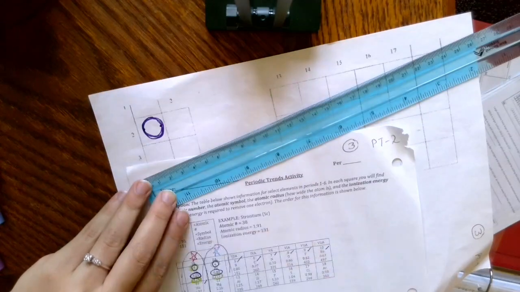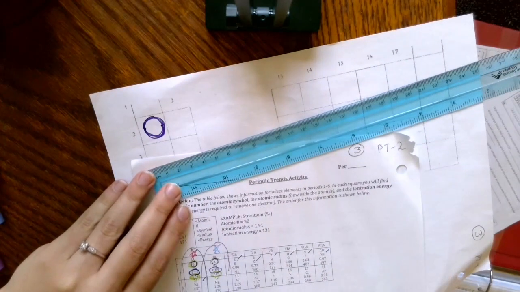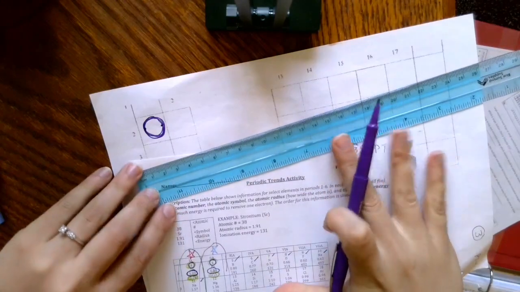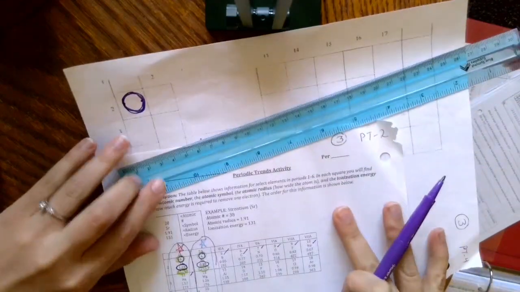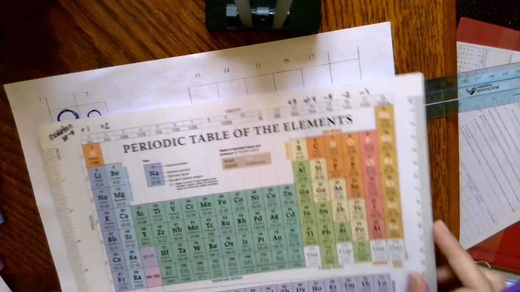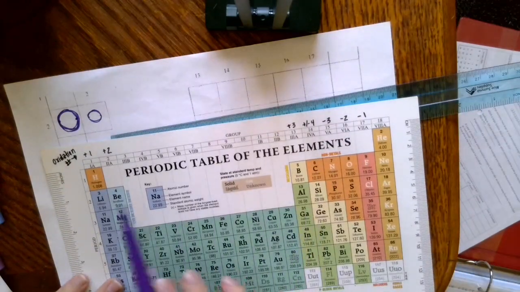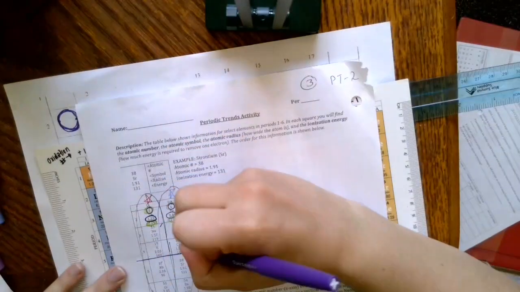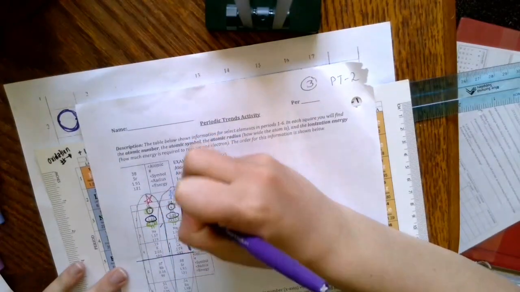And I kind of went over it a few times. If it's not a perfect circle, if it ends up as an oval, you're okay. So you can watch me go through these examples real quick, and it'll show you how you're supposed to build these atomic sizes.